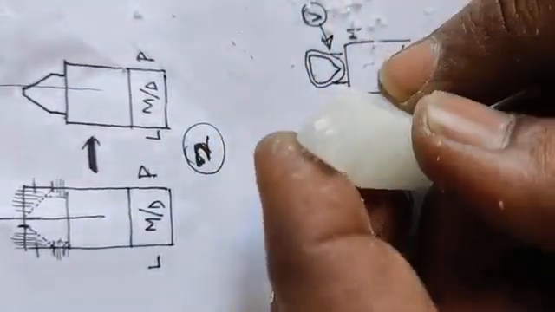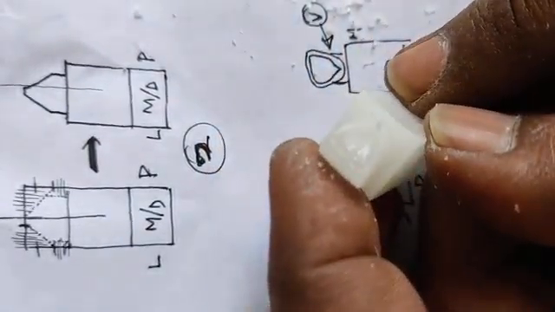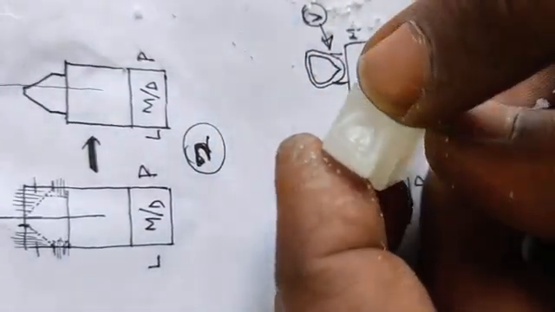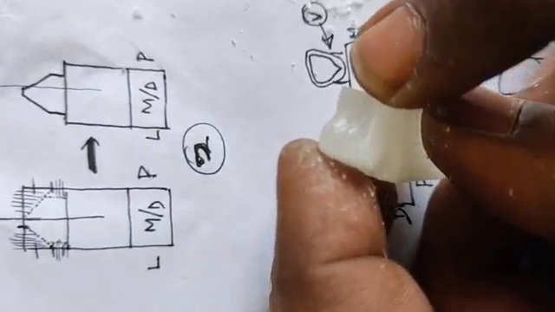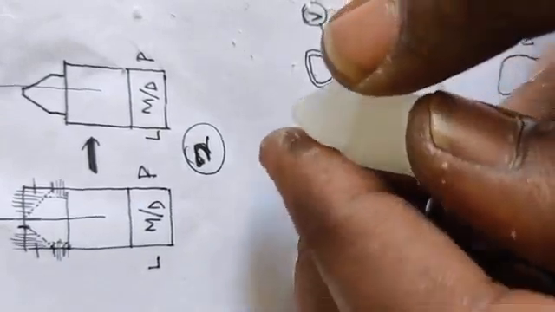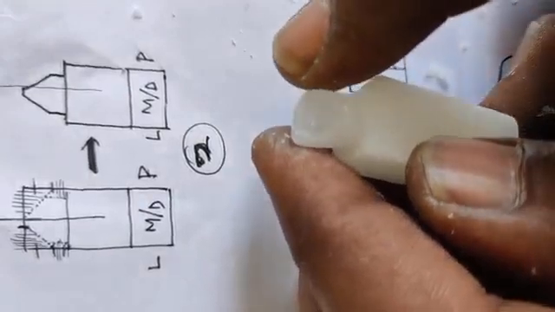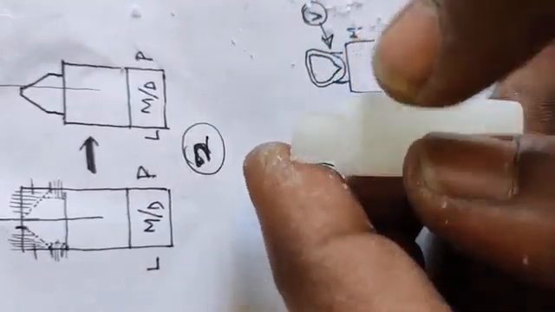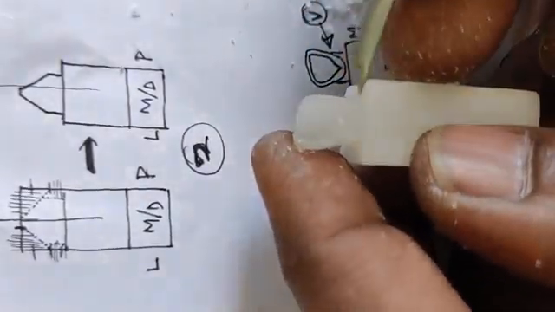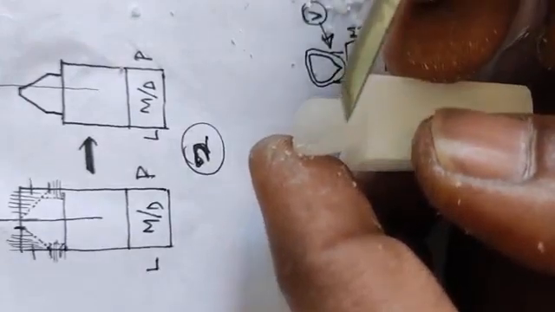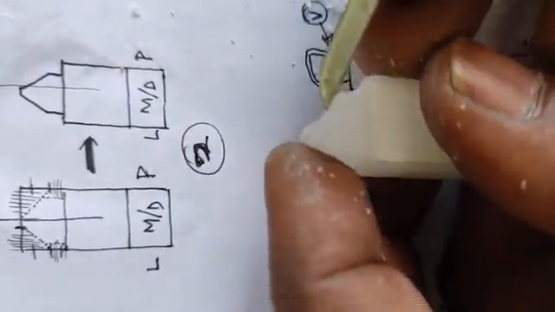Can you see the V shape here? Okay, now we have a gross cut everywhere. Everywhere it is sharp. Can you see the angulations? It is sharp. At this point, it is sharp. Okay, all these have to be rounded off.